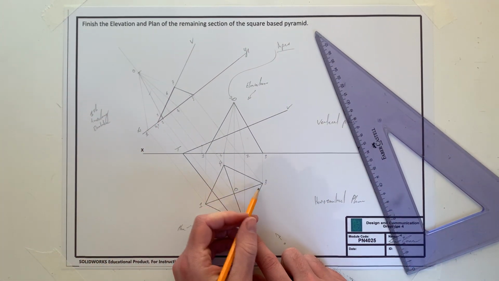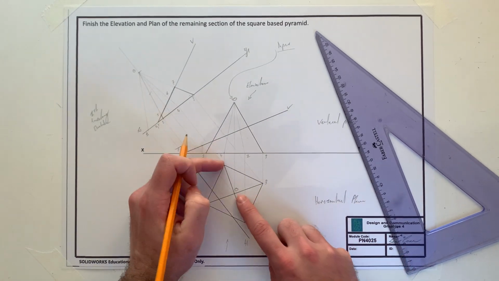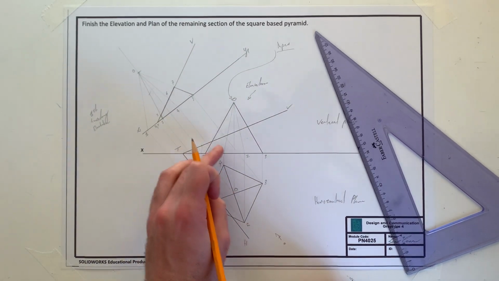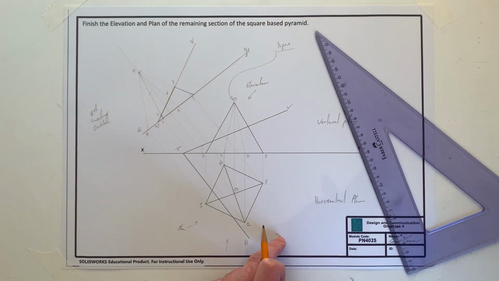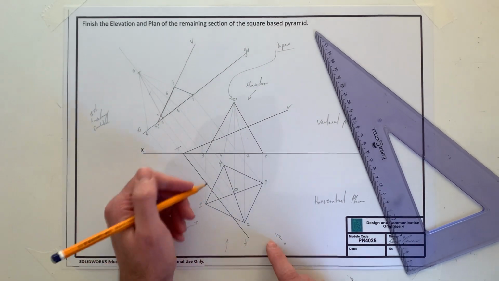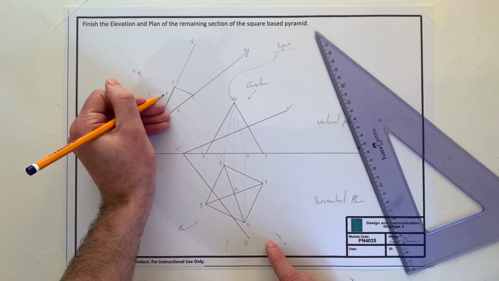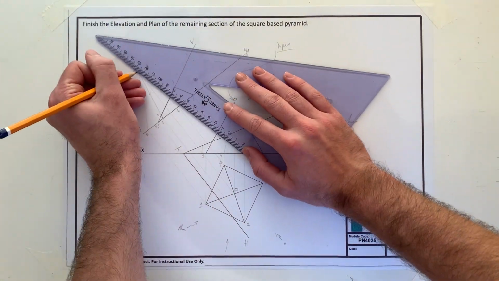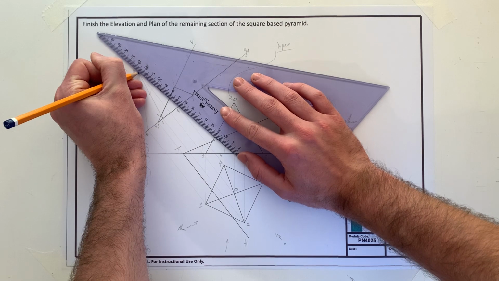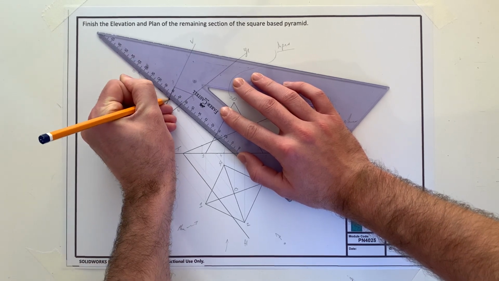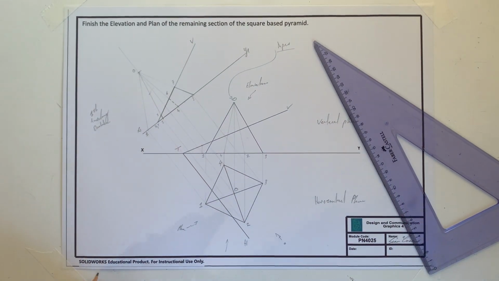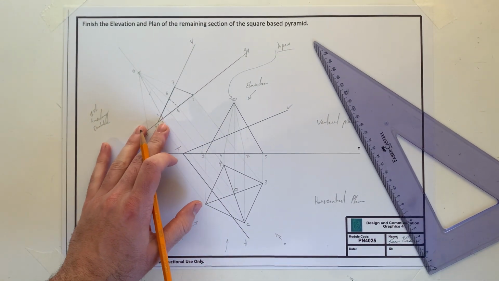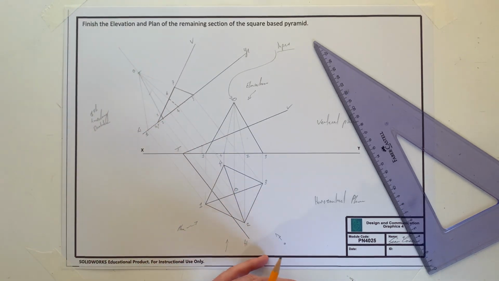Now I'll be able to see 3 to O. Yes. Now 4 to O I will not, because that's behind where I'm looking in. Okay, so I'm looking in from this side. I'm standing here. You can see my head down top, looking in this direction. I can't see 4 to O. So 4 to O here is actually going to be a dashed line, hidden detail. Like so.